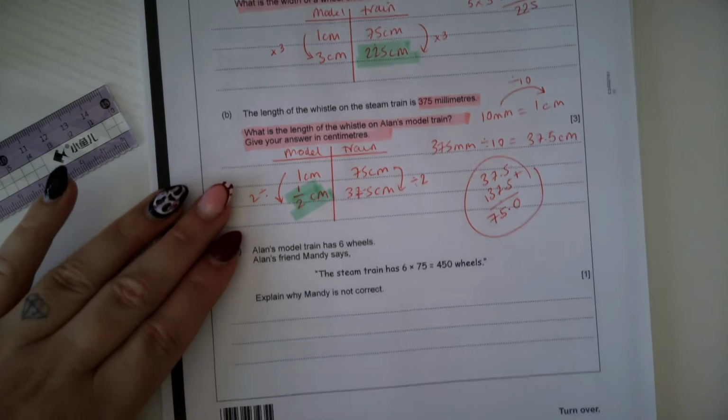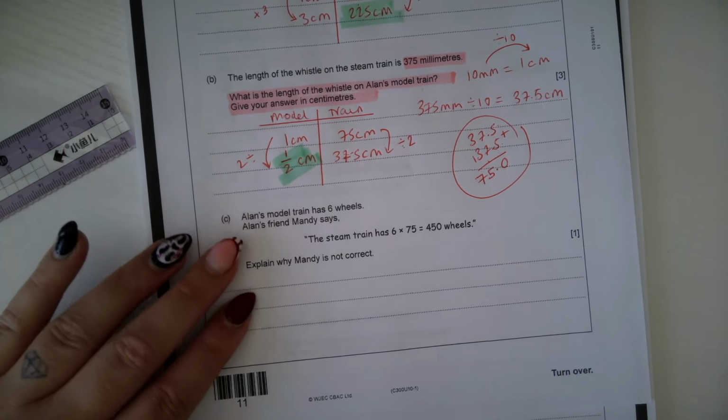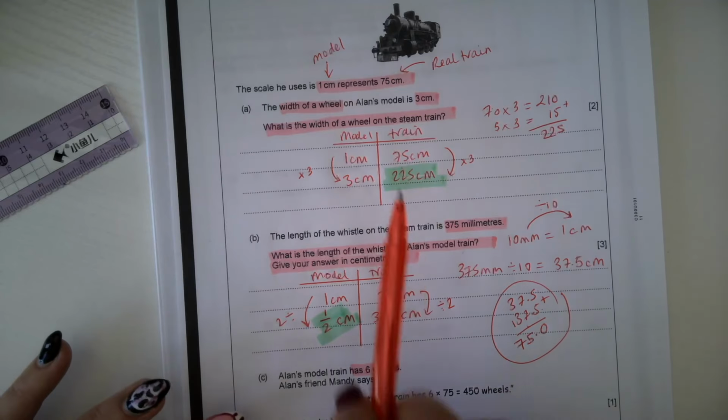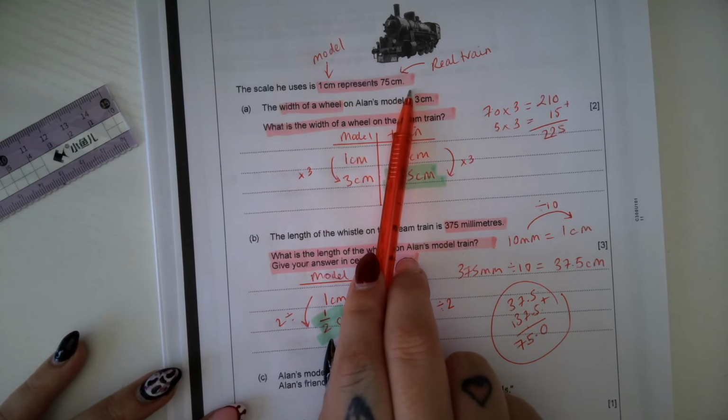Part C. Alan's model train has 6 wheels. Alan's friend Mandy says the steam train has 6 times 75, so that's 450 wheels. Explain why Mandy's not correct. So Mandy's not correct because this scale is in centimetres. It works with lengths only, guys, okay? Doesn't work with anything else.